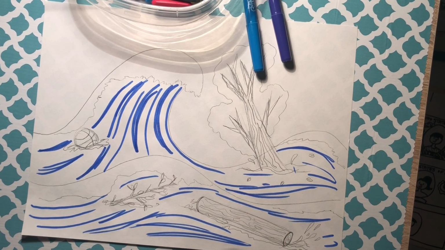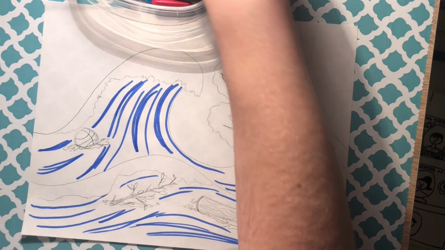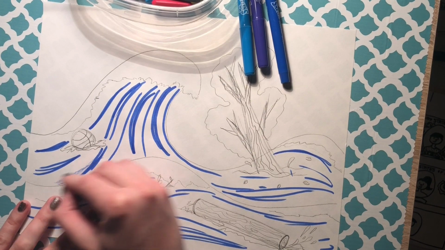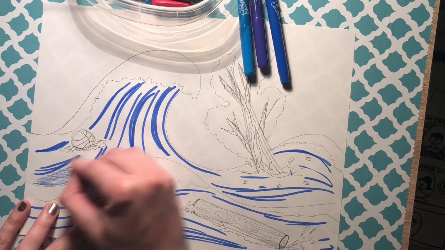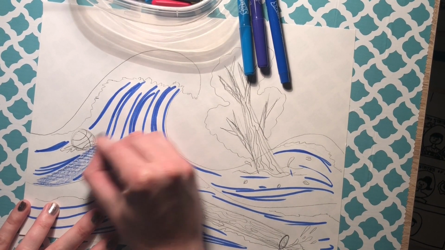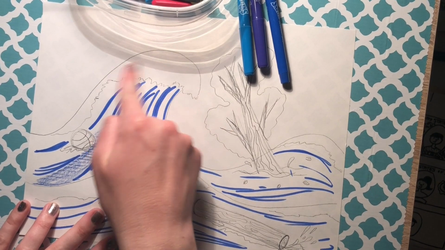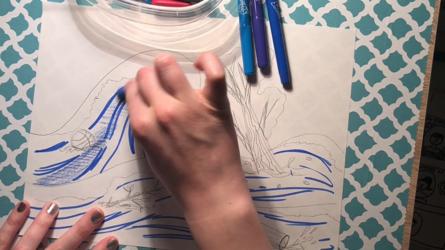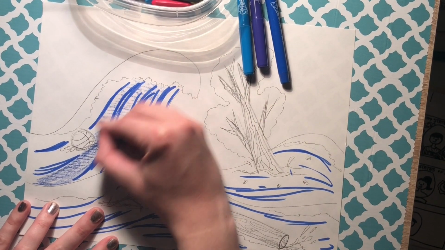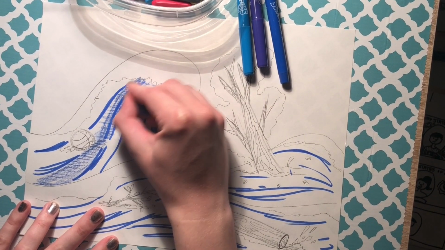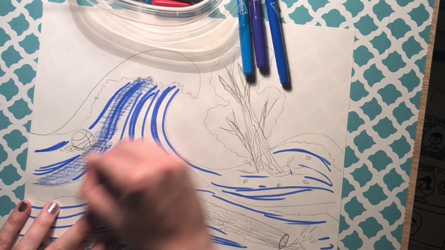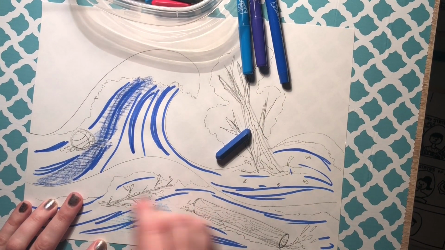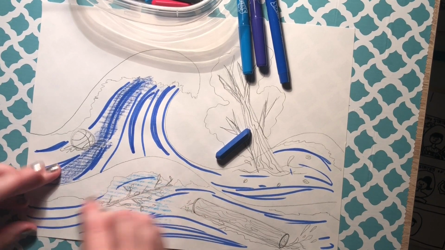All right. Now I'm going to go in with my colored pencil, dark blue, and get a little bit in there. Notice I'm not coloring in my waves yet. And if you want to, you can also lay it down on its side to get a water texture. I want mine to be a little bit more bold, so I'm not going to. And you could even go in with the light blue and color all of the water first with light blue.